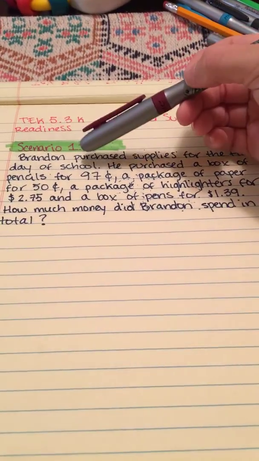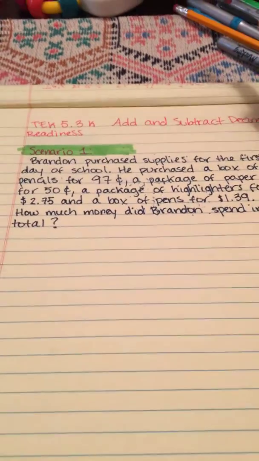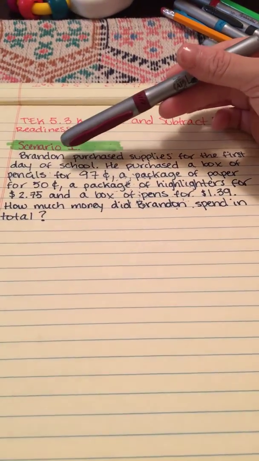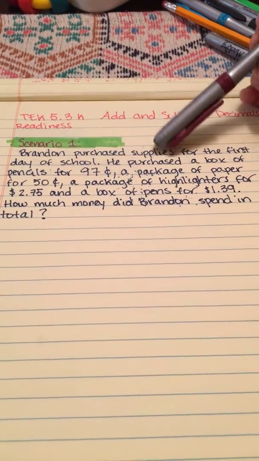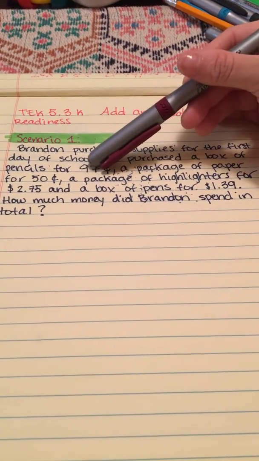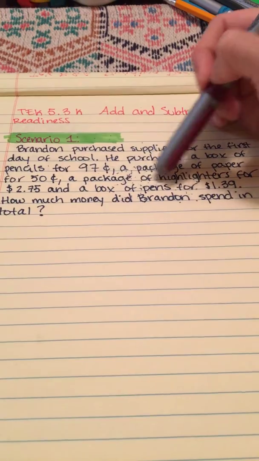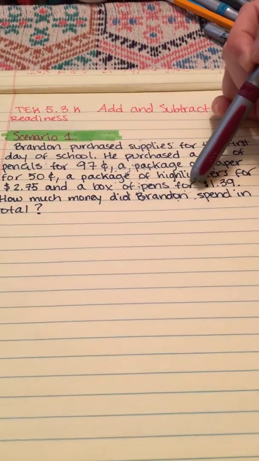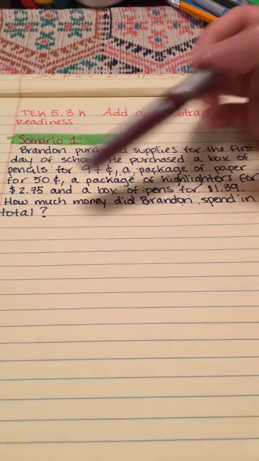So I went ahead and did two different scenarios, and this is the first one. And so we'll go ahead and name the scenario afterwards. So here's the word problem that I have written out for you. It says Brandon purchased supplies for the first day of school. He purchased a box of pencils for 97 cents, a package of paper for 50 cents, a package of highlighters for $2.75, and a box of pens for $1.39. Okay, so how much money did Brandon spend in total?